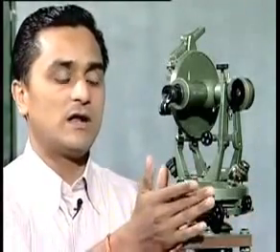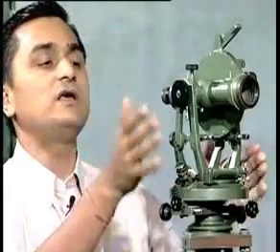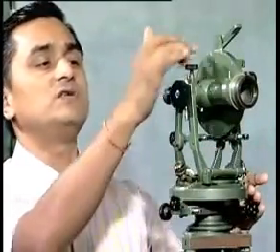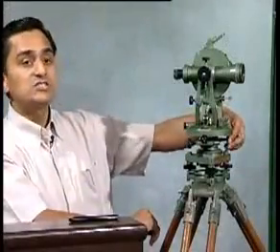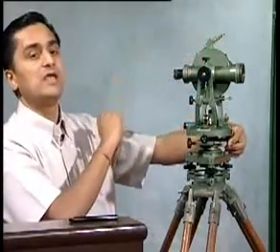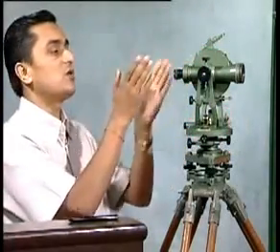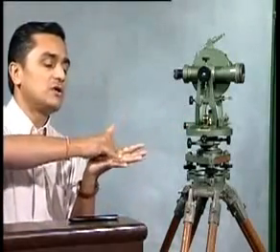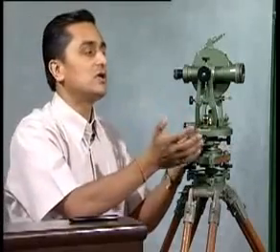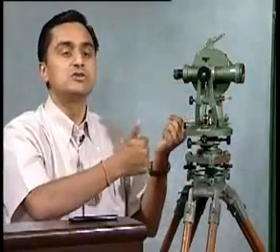Now, I am releasing the lower one and I take it to my point A. Now, point A is bisected. Let us say I have bisected roughly using the triple-site. I clamp the lower one. The lower one is clamped. I use the tangent screw of the lower one in order to bisect A correctly. Okay, that is now bisected. Now, in this process, because the upper one was already clamped, these two plates move together. So there is no change in the reading. A is bisected, still the reading is 0, 0, 0.